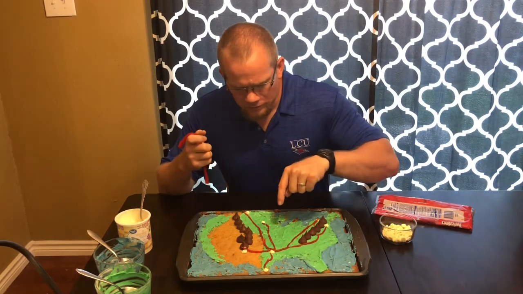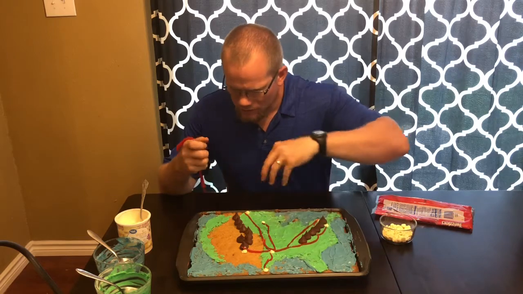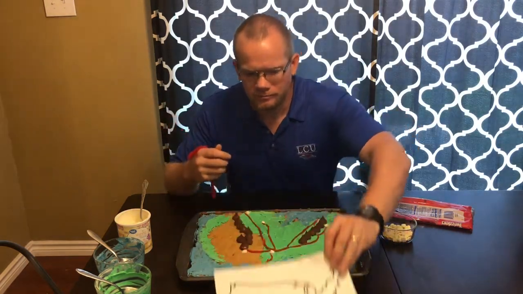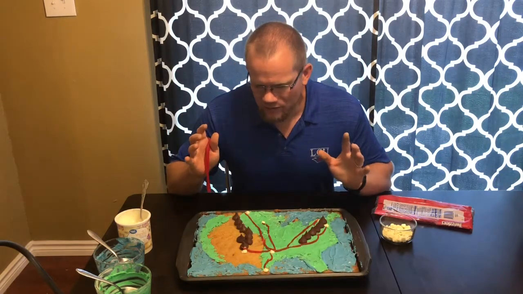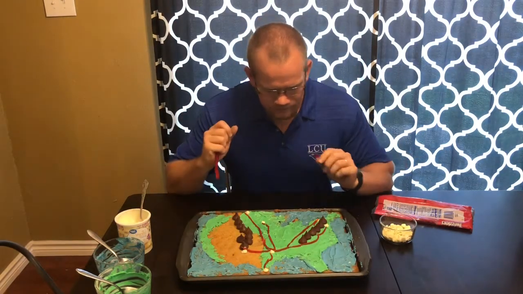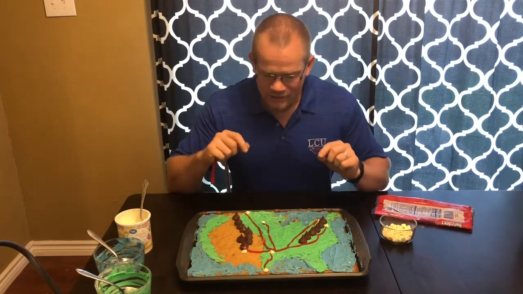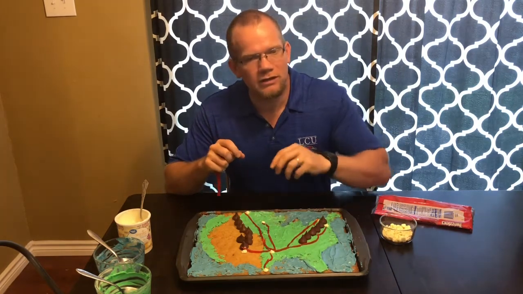Why don't you put together your own little USA map? And again, you can print something like this. I just found it on Google. Very easy to find a black and white USA map to give you an idea. So then you can make your own edible map and decide, where do we want to take the gospel?